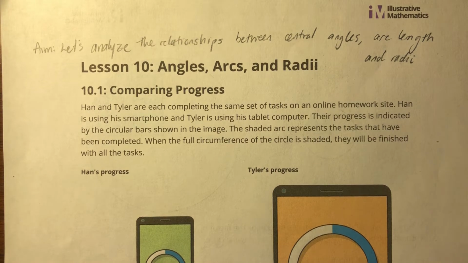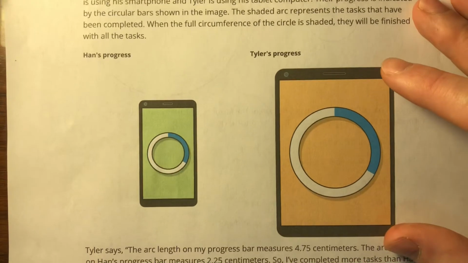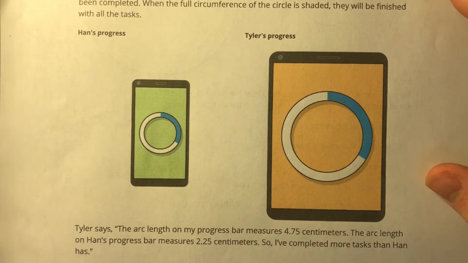Alright, so 10.1. Han and Tyler are each completing the same set of tasks on an online homework site. Han is using his smartphone, and Tyler is using his tablet computer. Their progress is indicated by circular bars shown in the image. The shaded arc represents the tasks that they have completed. When the full circumference of the circle is shaded, they will be finished with all the tasks. So here we've got Han's loading progress and Tyler's loading progress.